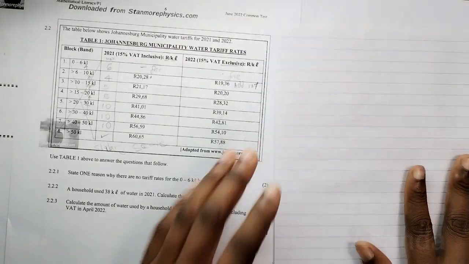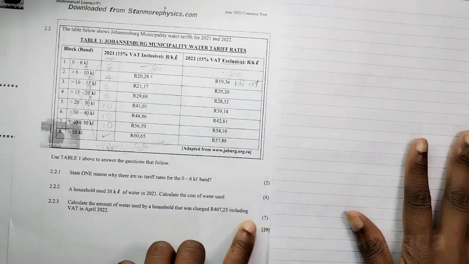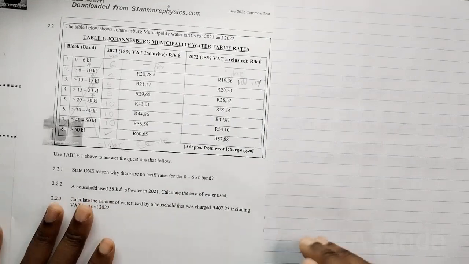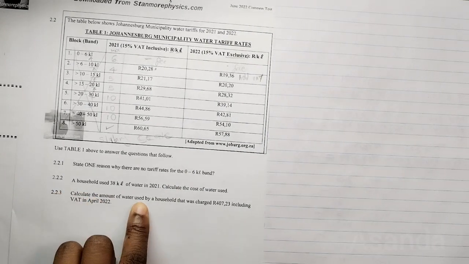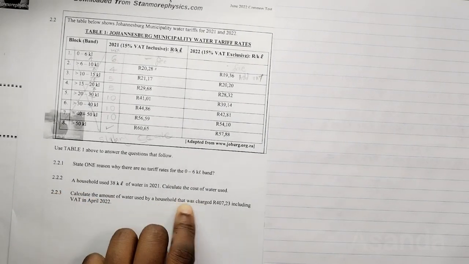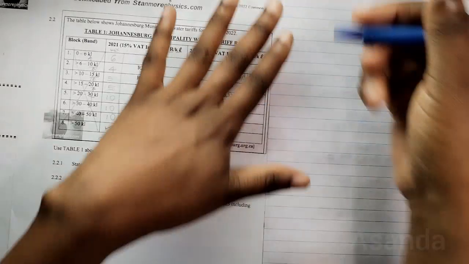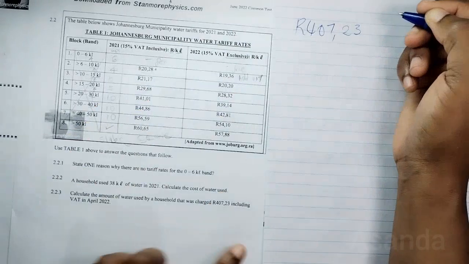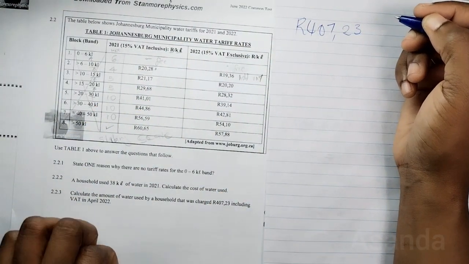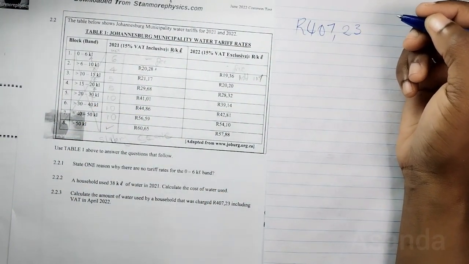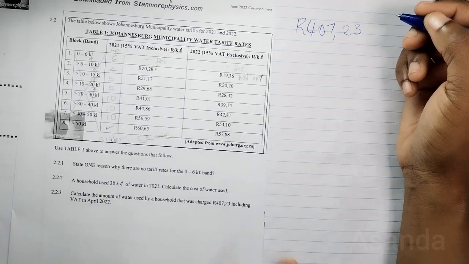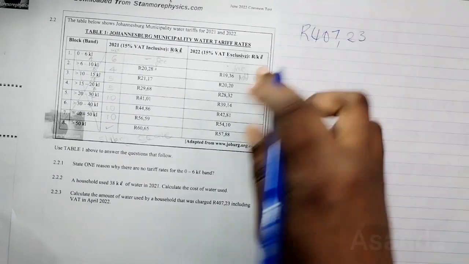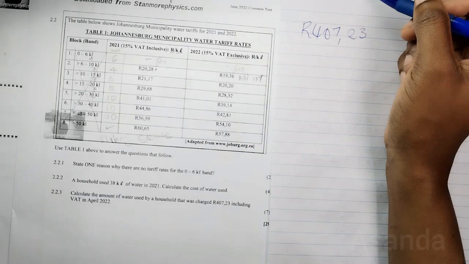The next question is going to be very interesting. So this one is 7 marks. Okay, the next question says calculate the amount of water used by a household that was charged 400. They paid 407.23, including VAT, in April 2022. Right? So we need to find out in April 2022 how much they paid.